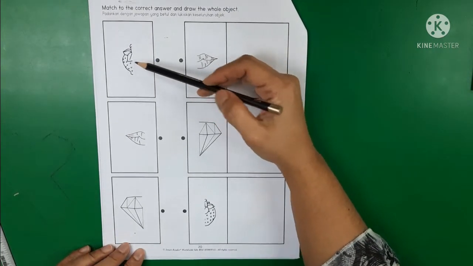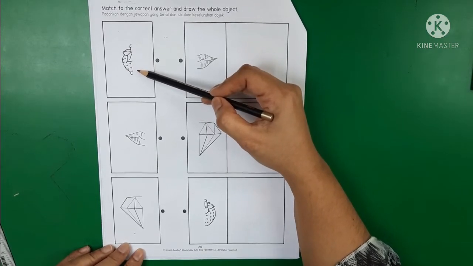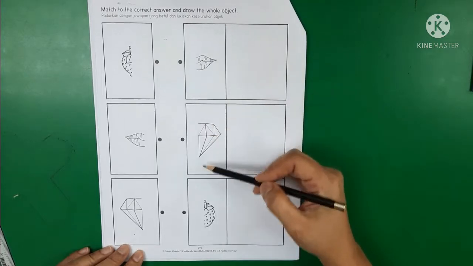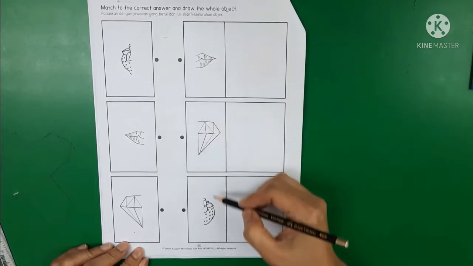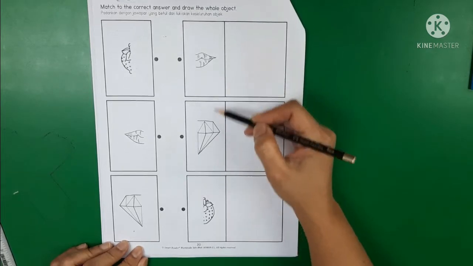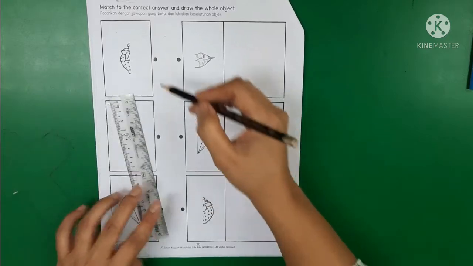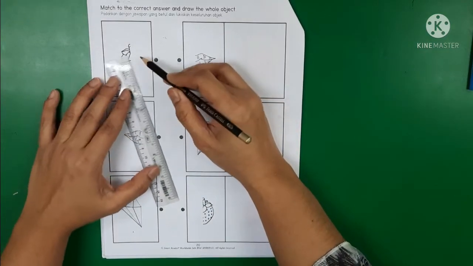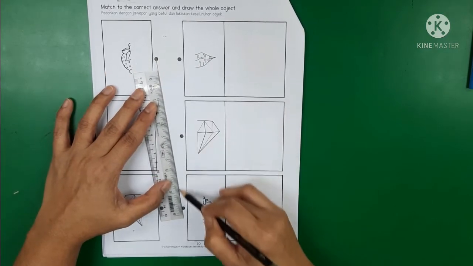Look at the first picture. What do you think the picture is? Strawberry. Yes, a strawberry. Now let's look at the other part of the object over here. Which one do you think looks like a strawberry? The first one, second, or the third? Third. Yes, this one. So take a ruler and let's match the first object over here to its other half.